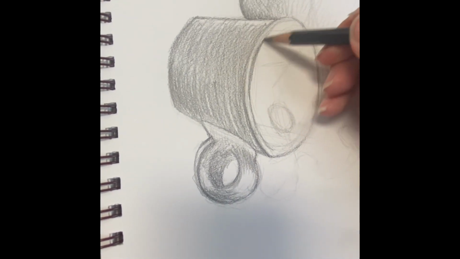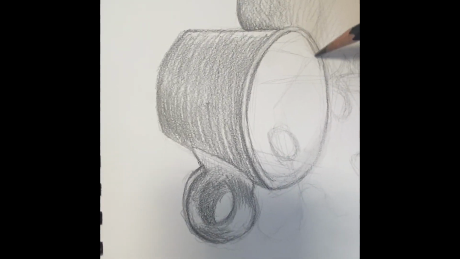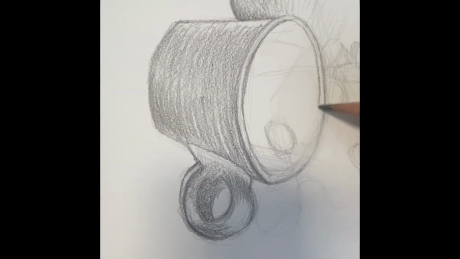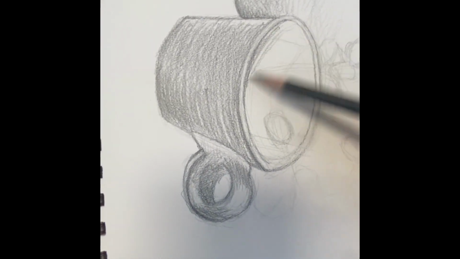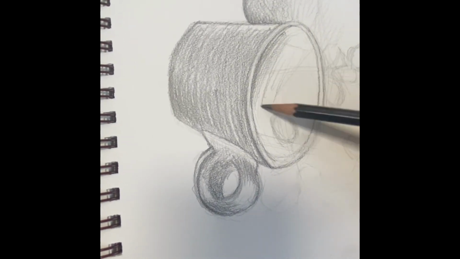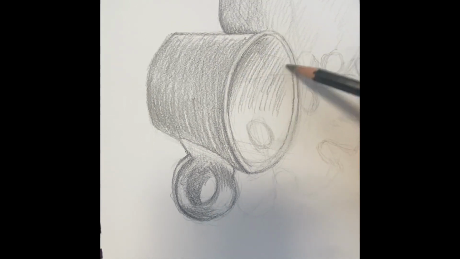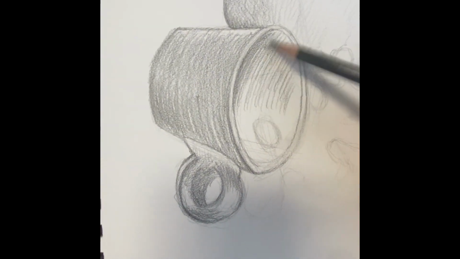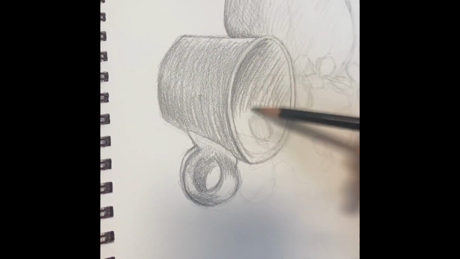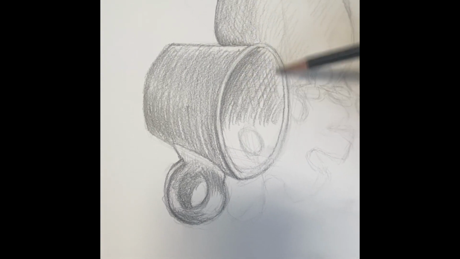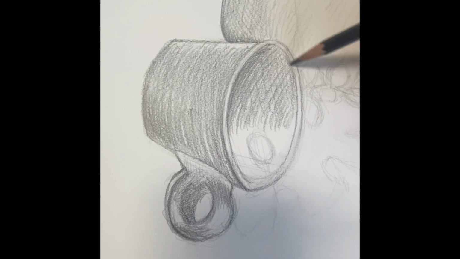So I'm outlining this part of the inside of the mug because I want it to show that that's going to have a dark inside to this mug. So that's why I'm outlining. So if it wasn't going to be dark, I wouldn't outline it. But because it is going to be shaded a dark value, I went ahead and outlined, just like when you do the geometric three-dimensional objects. You do not shade or outline until you know that that part should be really dark.